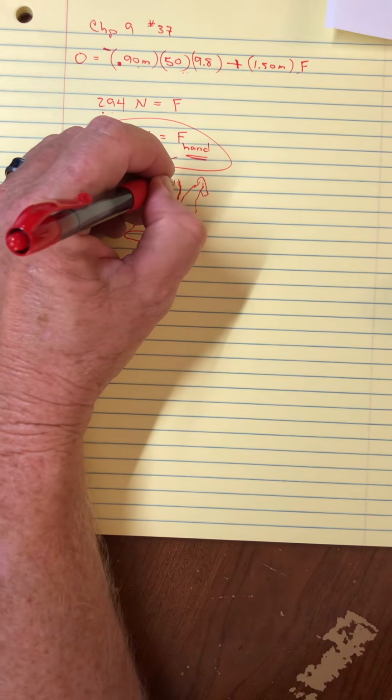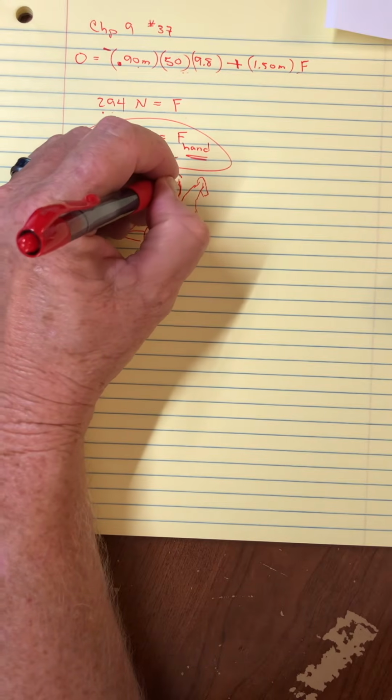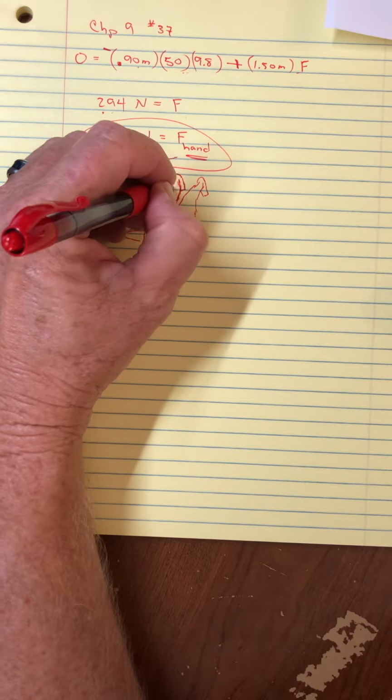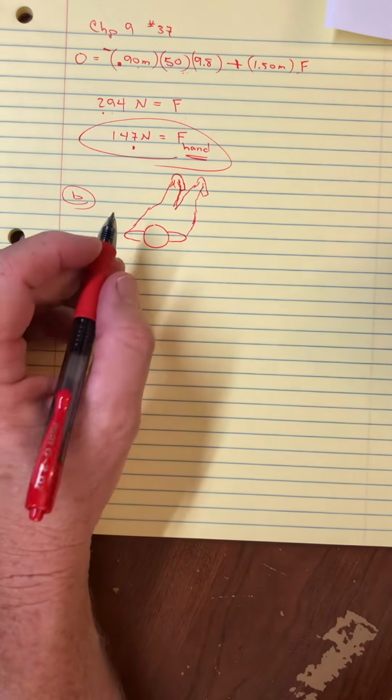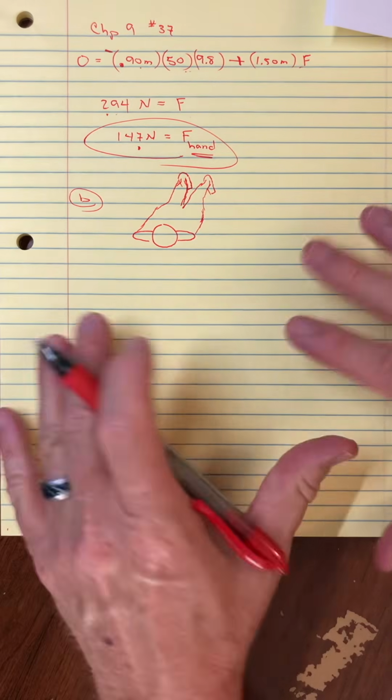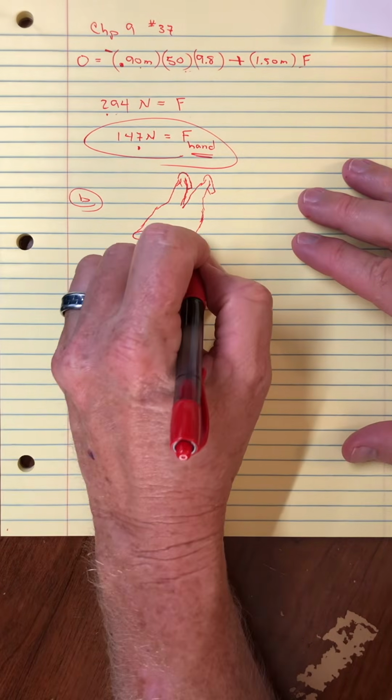And again, you can see I'm a terrible artist. But there's her body. What I really want to focus on is her arms.